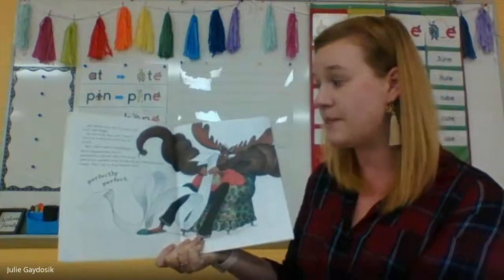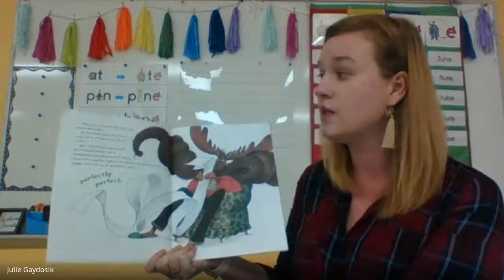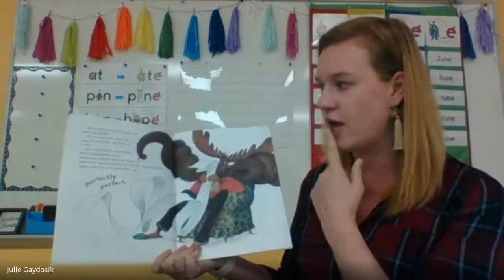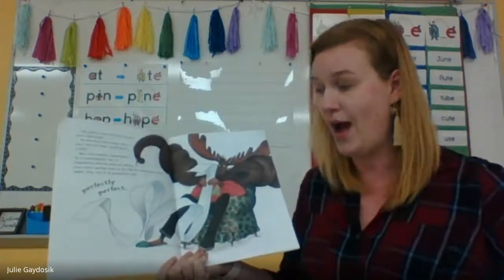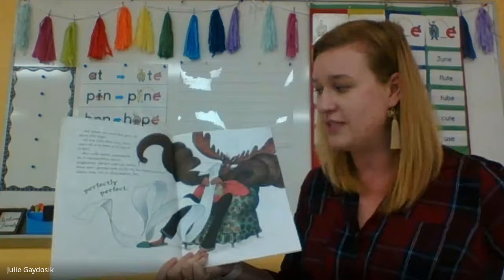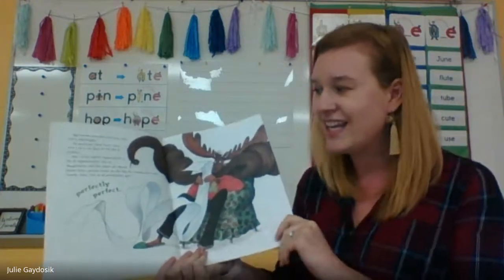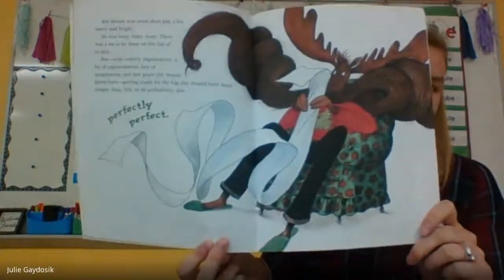He was busy, busy, busy. There was a lot to be done on his list of to-dos. But with orderly organization, a bit of regimentation, lots of imagination, and just plain old Moose know-how, getting ready for the big day should have been simple, easy, yes, in all probability, just perfectly perfect.